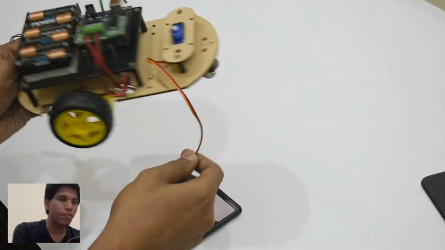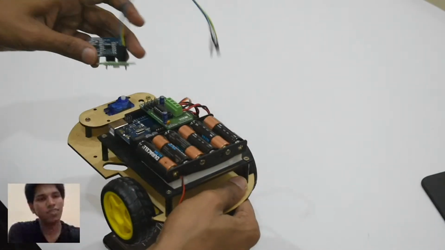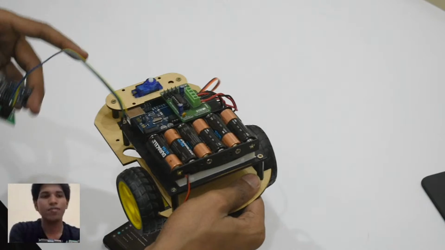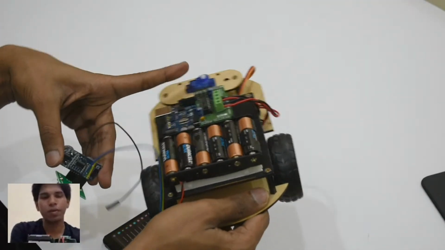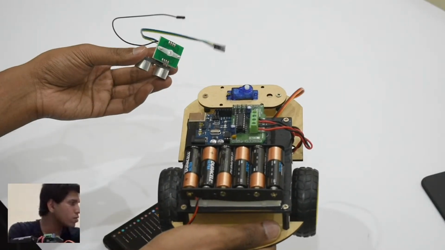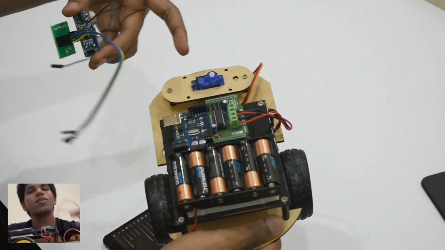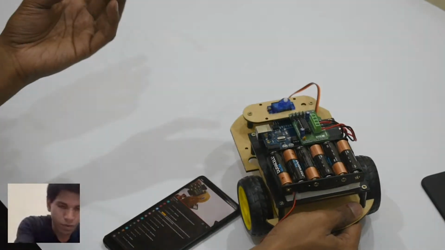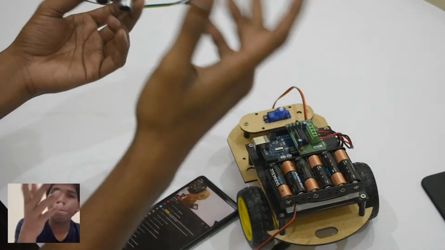So the benefit of using a servo motor here is that we will attach our sensor to our servo motor, and then we can tell it to rotate by 90 degrees to the right and by 90 degrees to the left, and check the distance. That is going to help us find out how much space this car has on its right and left side. Awesome. Cool. So simple as that.